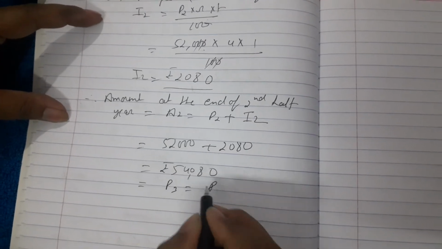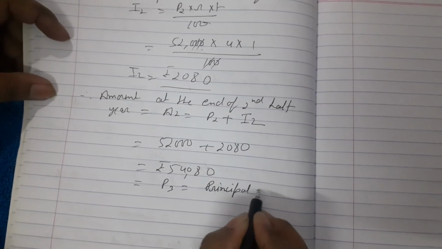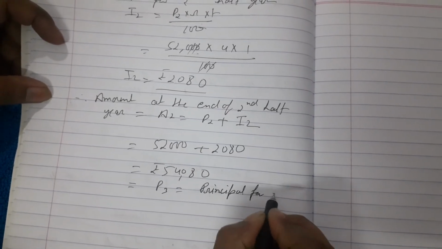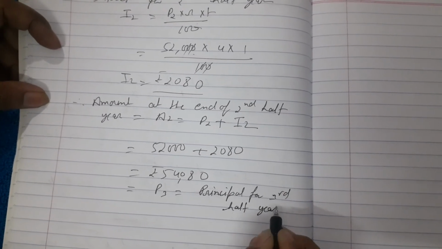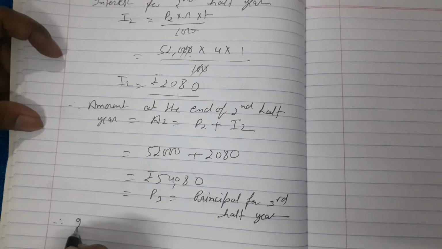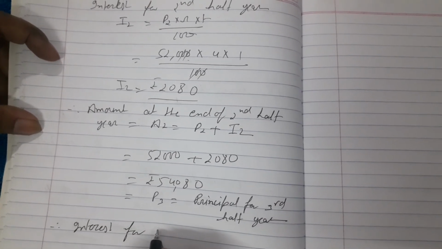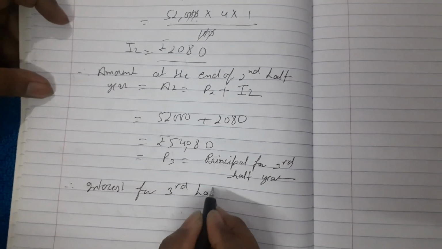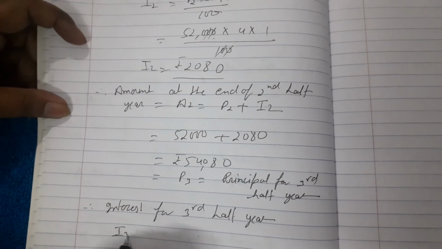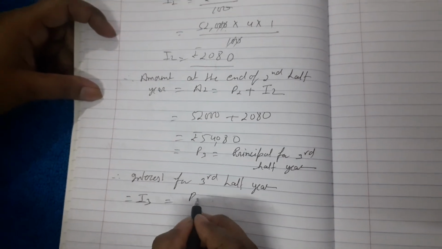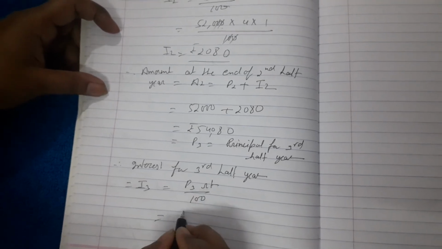And this is equal to P3. What is P3? Principal for last half year, the third half year. Therefore interest for third half year is equal to I3, and I3 is equal to P3 into R into T upon 100. What is P3?